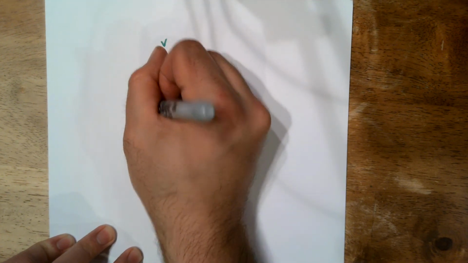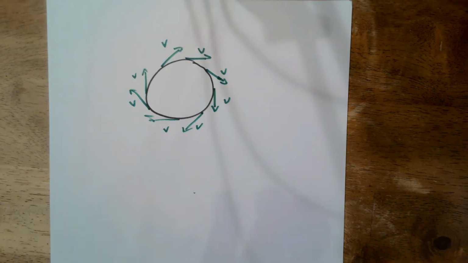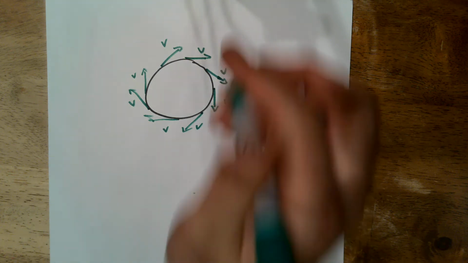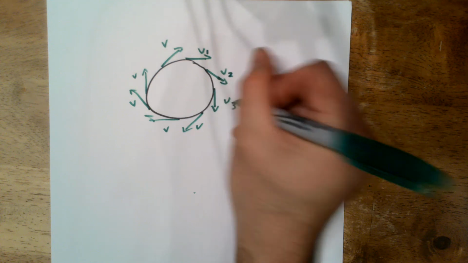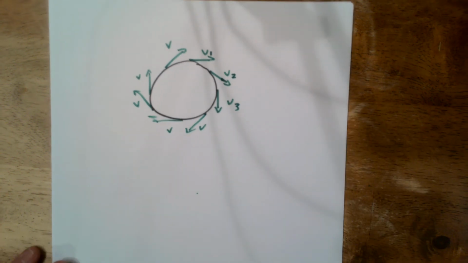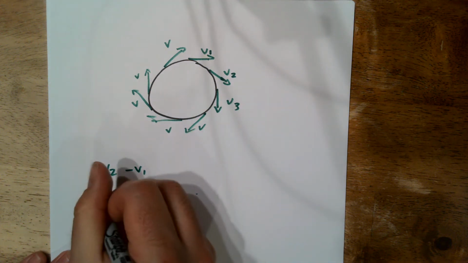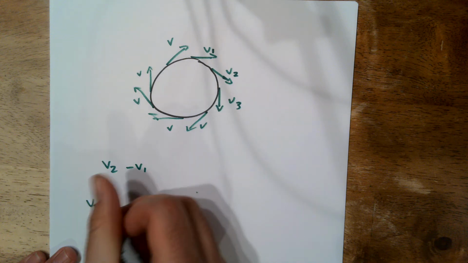Now if you have a ruler, this ends up being a lot easier because you can draw them to scale. But what I'm going to do is call this vector right here V1, this V2, and this V3. Let's do V2 minus V1 and figure that one out. So I need to draw V2 on its own. Replicate that vector right there.